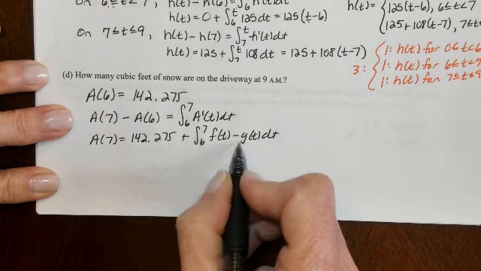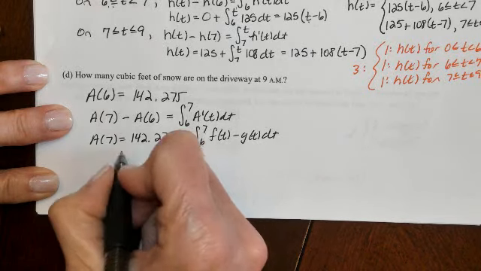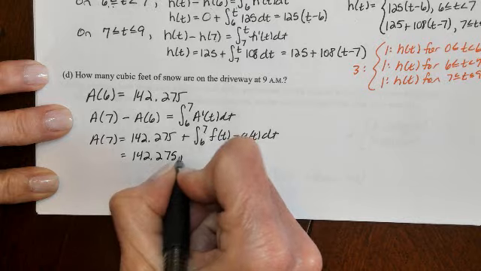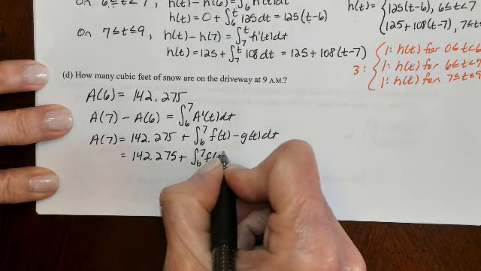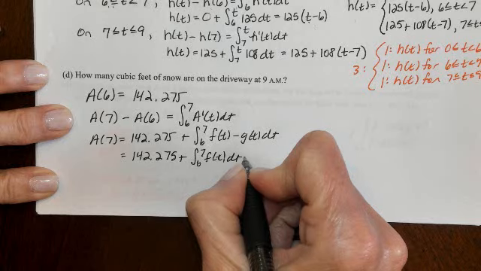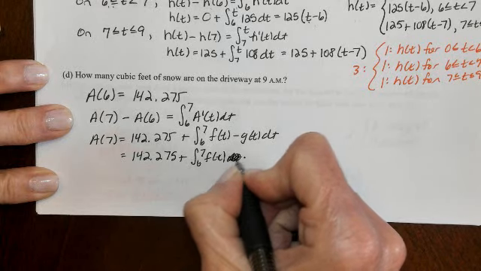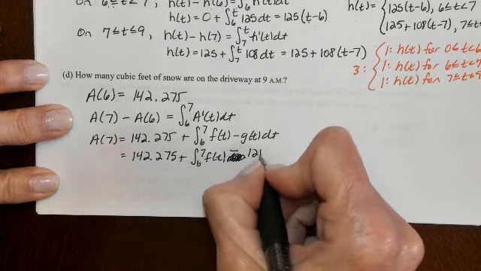And I wrote it because G of t is special for this interval, right? So 142.275 plus, actually, I'm not going to split it up. I'm just going to write G of t for this section. G of t is 125.